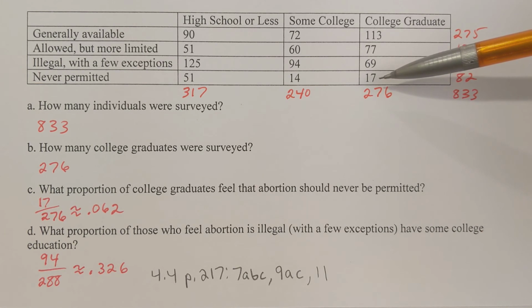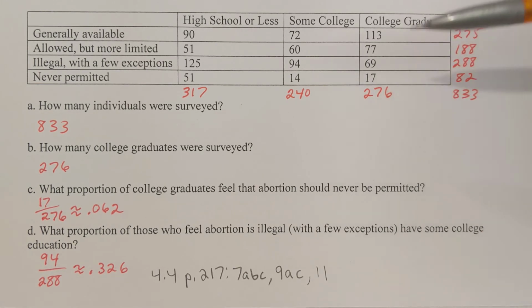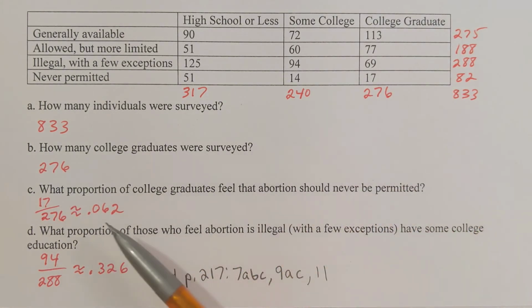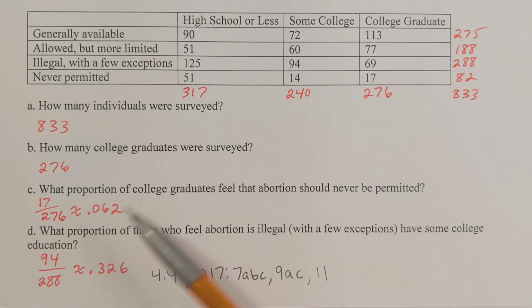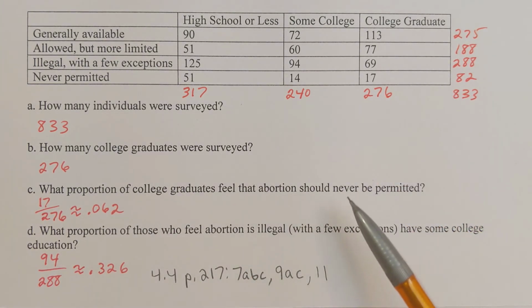And then divide by the number of college graduates. So I take 17 divided by 276, and that's how many college graduates feel that abortion should never be permitted. Roughly about 0.062, or 6.2%.